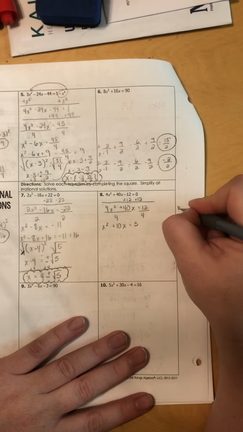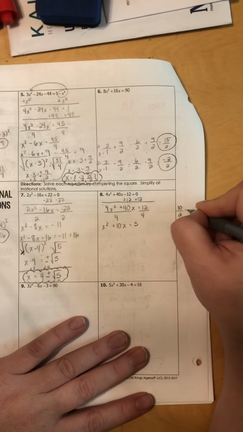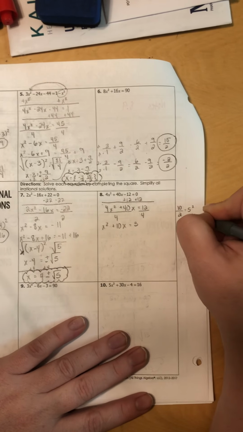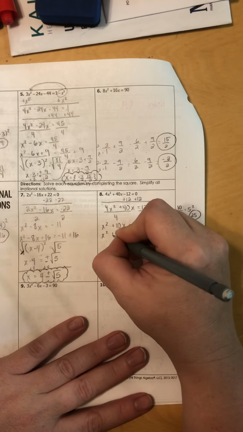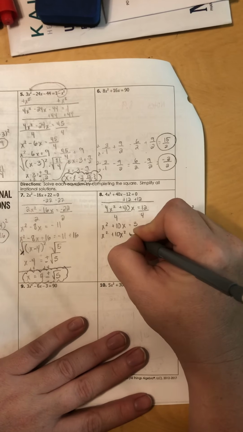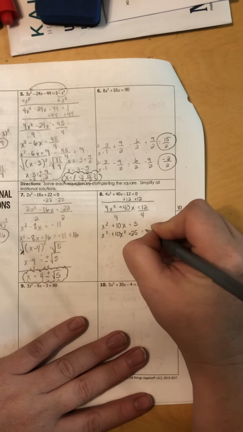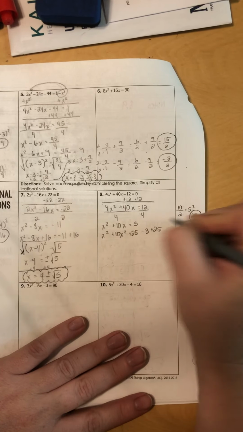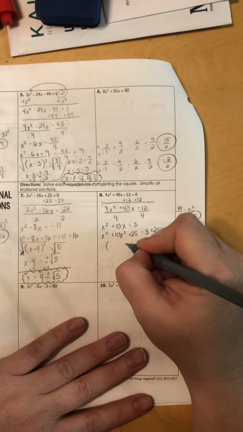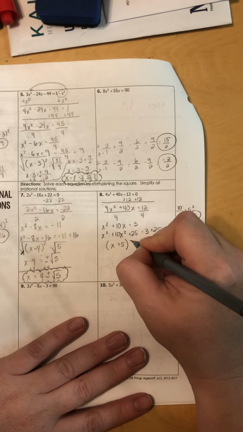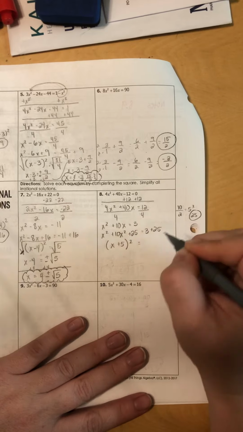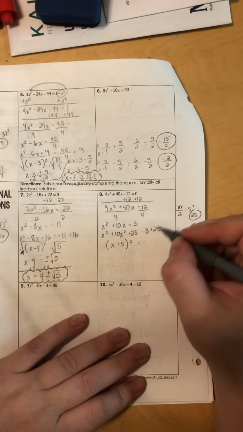Half of b, so 10 divided by 2 is 5. Squared is 25. Add that to both sides. X squared plus 10x plus 25 equals 3 plus 25. Perfect square. X plus 5 squared equals 25 plus 3. It's going to give you 28.